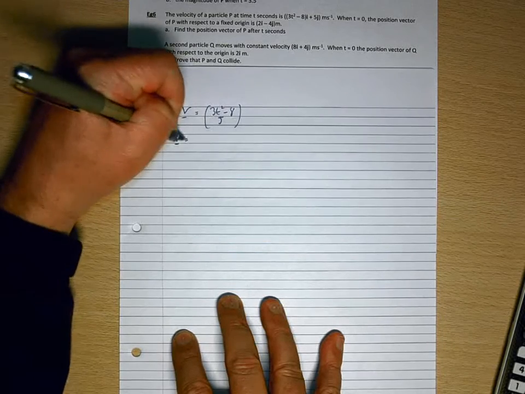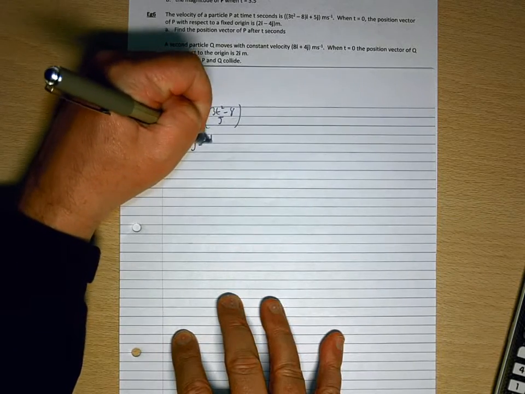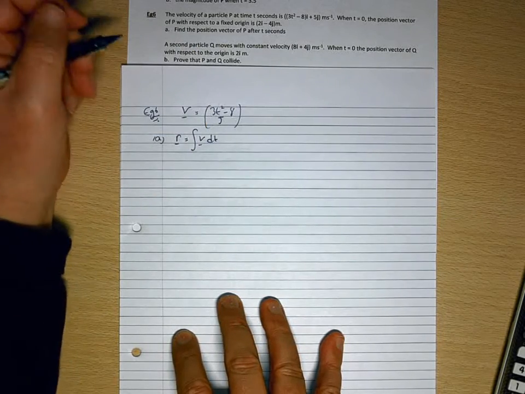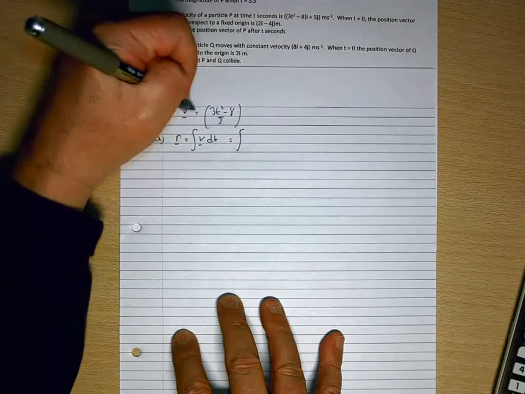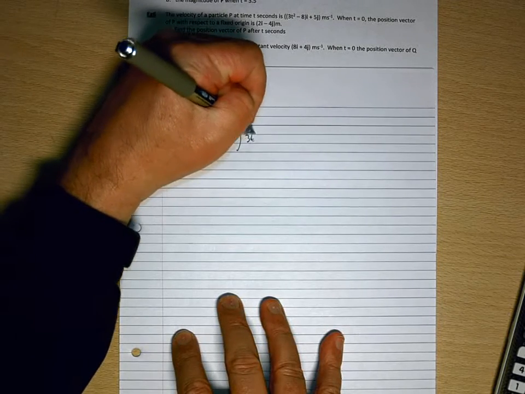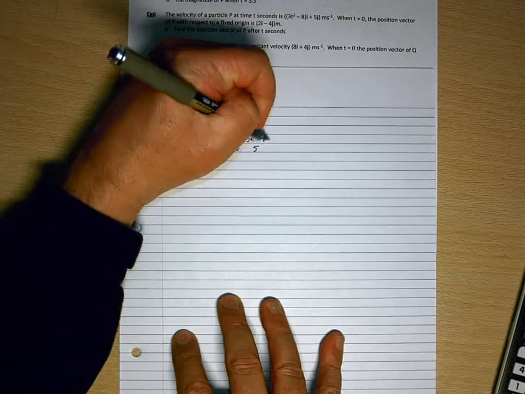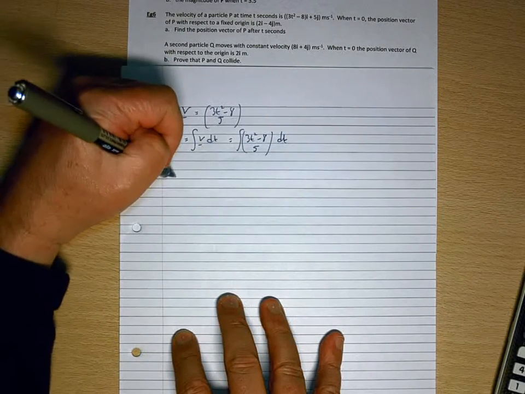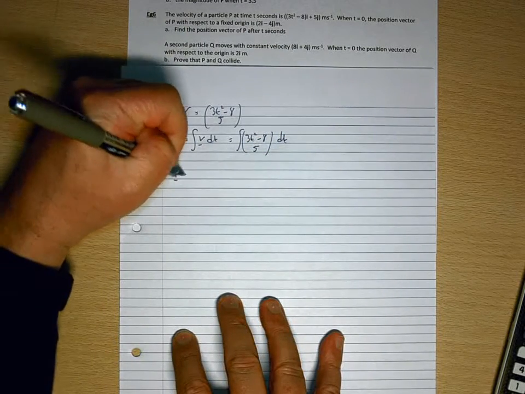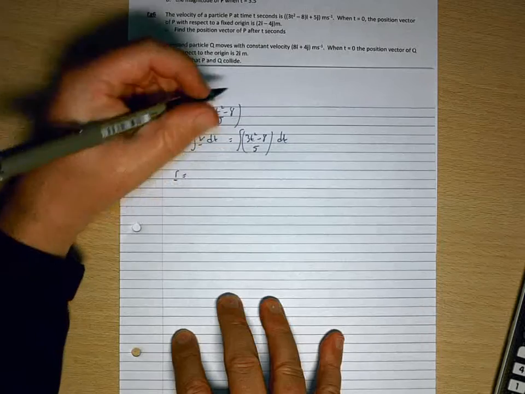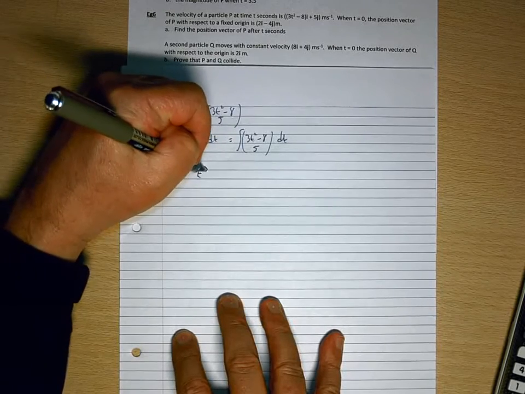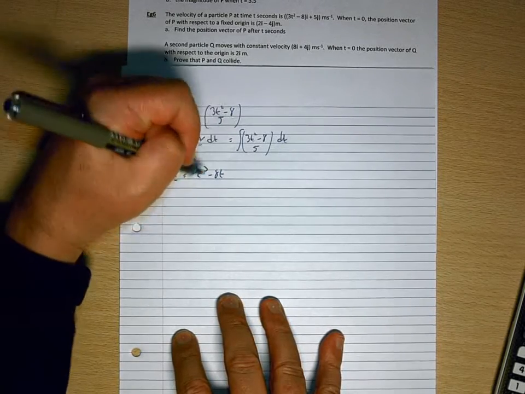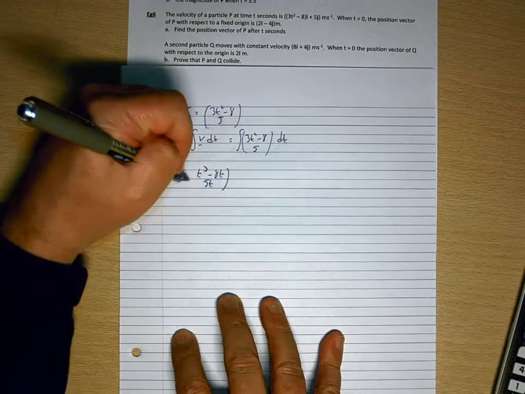So the position vector we get by integrating the velocity vector, which means we're going to be integrating 3t squared minus 8 and 5 with respect to time. That works out to be 3 over 3, so that's t cubed minus 8t, and 5t.